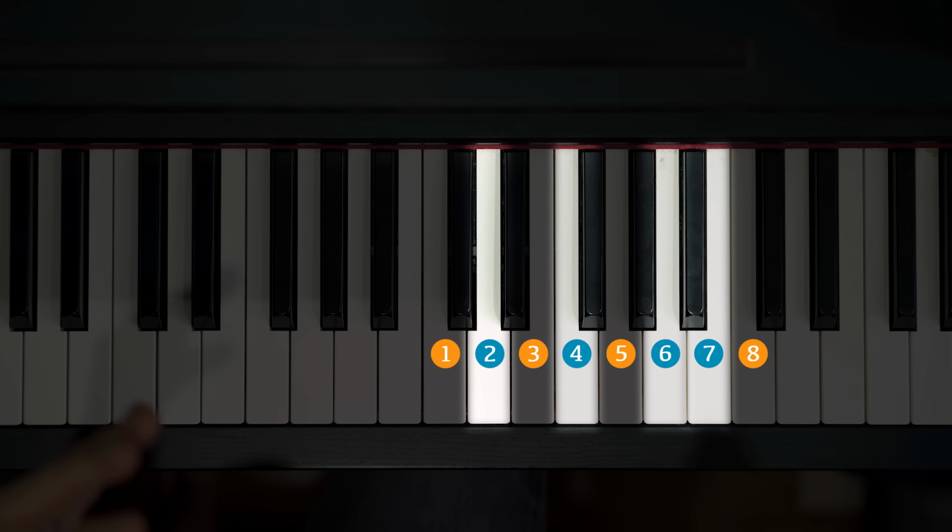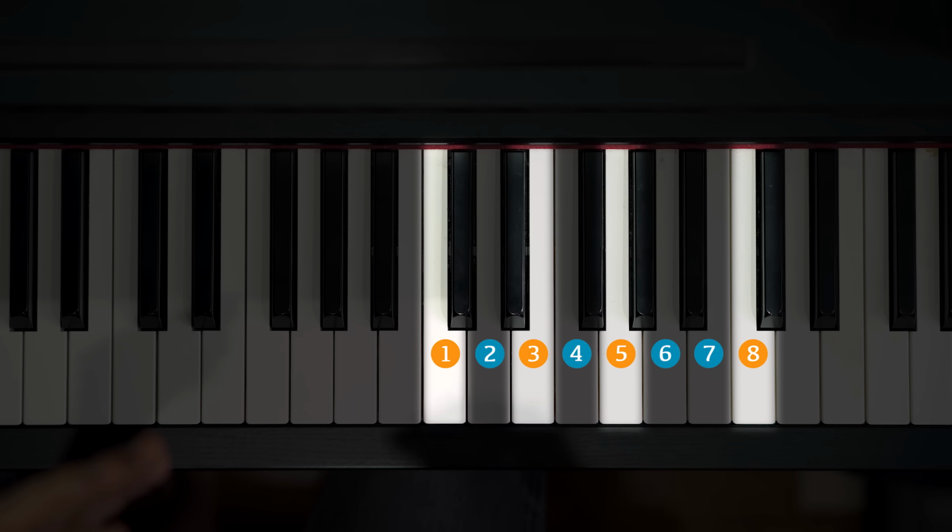And the reason we care about having these unstable notes resolving to stable notes is because that's what creates tension and then release. The unstable notes hold the tension, the stable notes release that tension. And ideally, we want our melodies to have a good blend of tension and release. That's what makes it interesting for the listener.